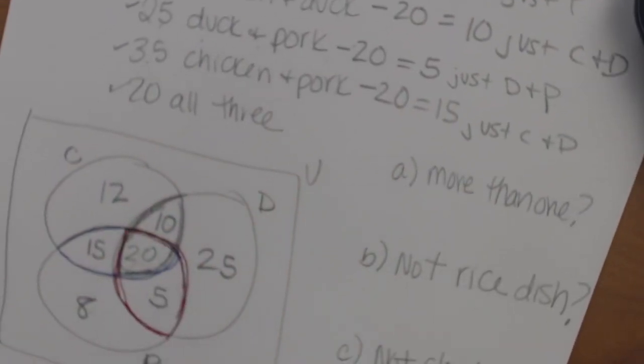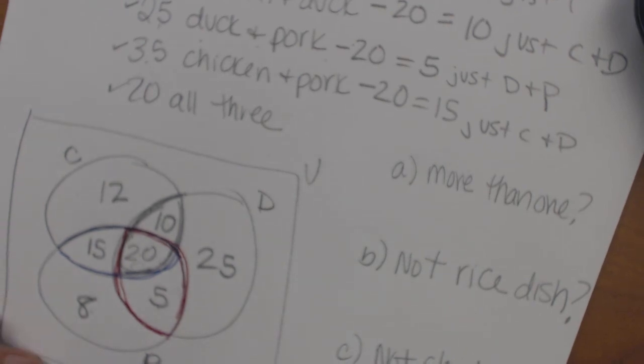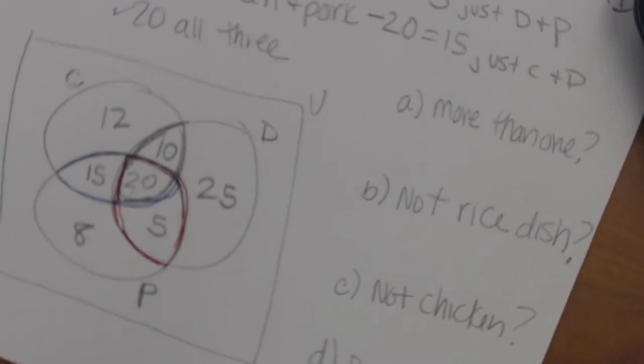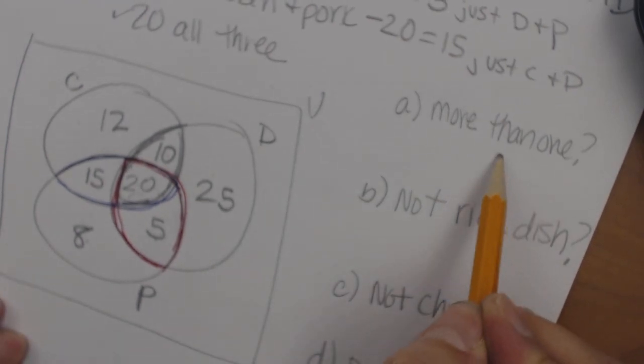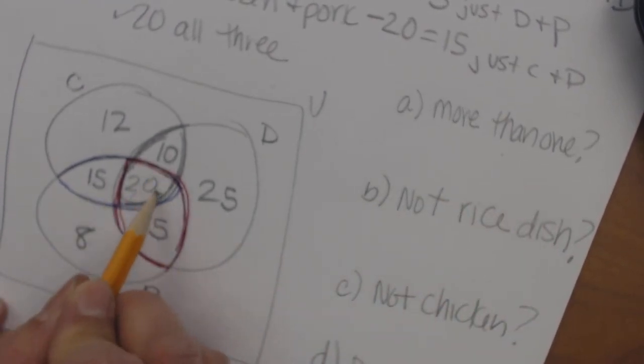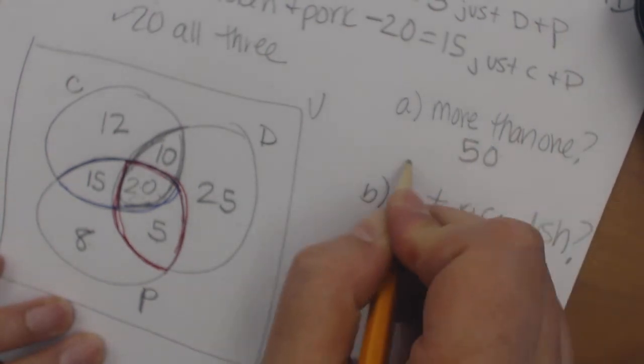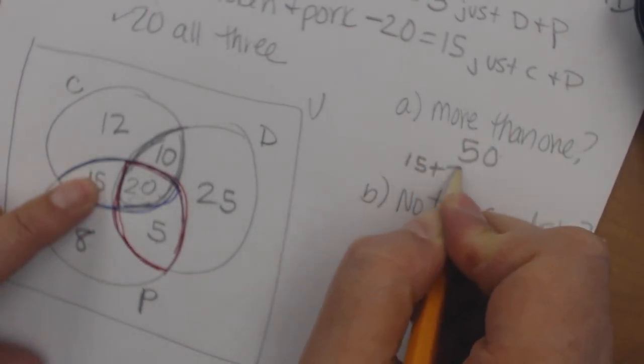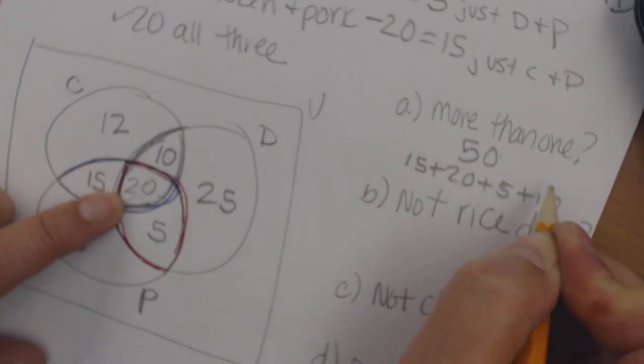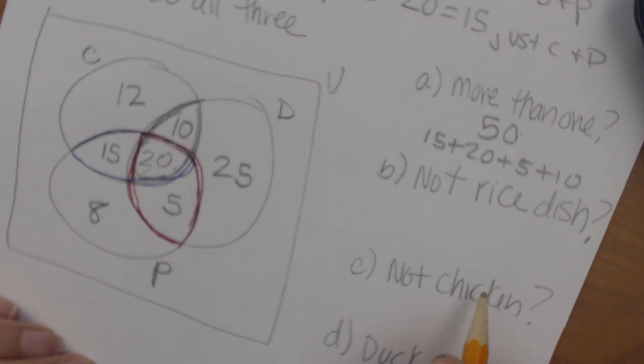12. And so now what I'm going to do is make sure 12 plus 15 plus 10 plus 20 plus 5 plus 25 plus 8 equals 95. Ooh, I'm missing some, so maybe they didn't order everything. So let's go through and answer the question. More than one. So our more than one are all these little pieces in here. So 15 plus 10 plus 20 plus 5, and that's going to be 50. So more than one is 50. What I did is I added the 15 plus the 20 plus the 5 plus the 10, and that's how I got my 50.